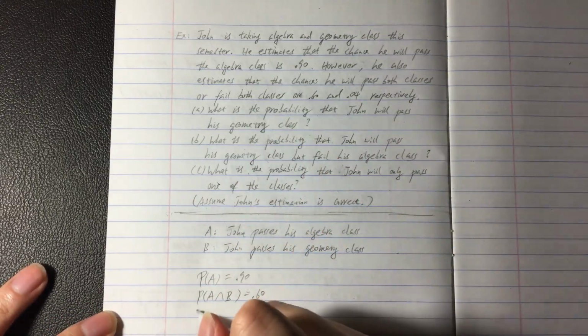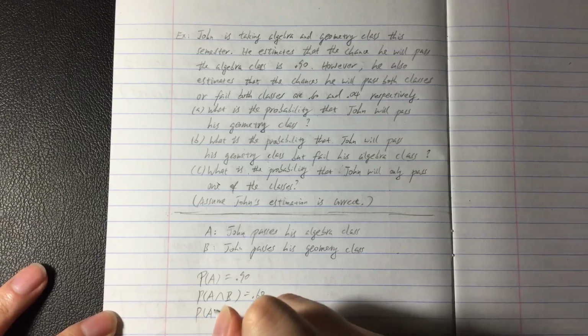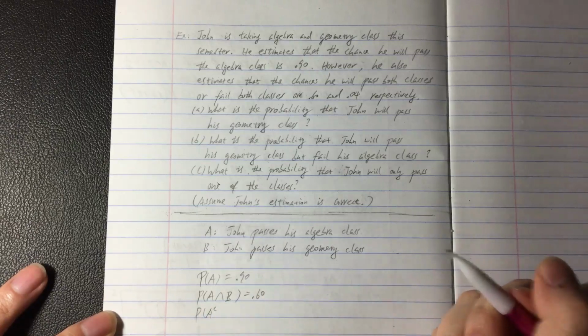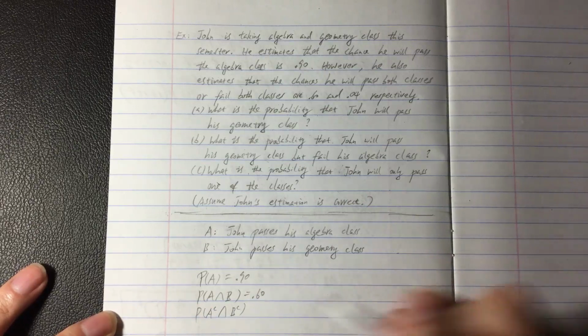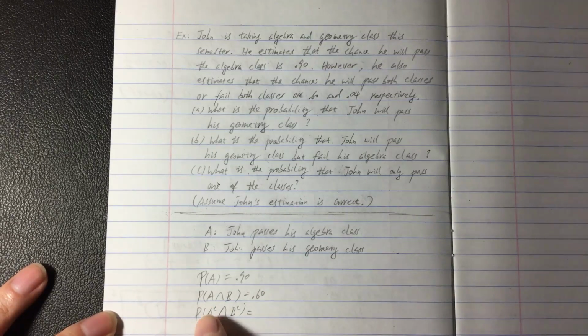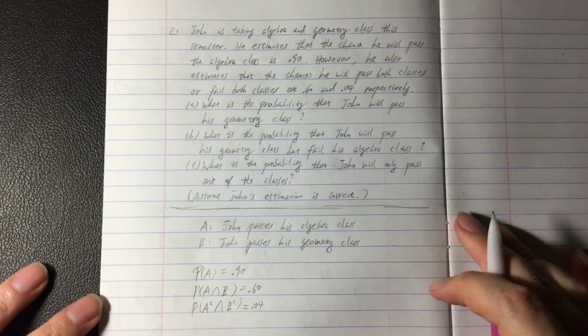How do we translate this? If he failed both classes, means he doesn't pass his algebra class and he doesn't pass his geometry class. The chance is 0.04. That's what's given.